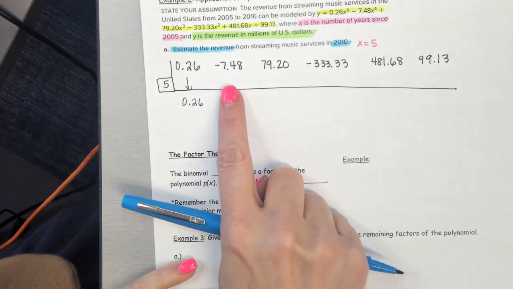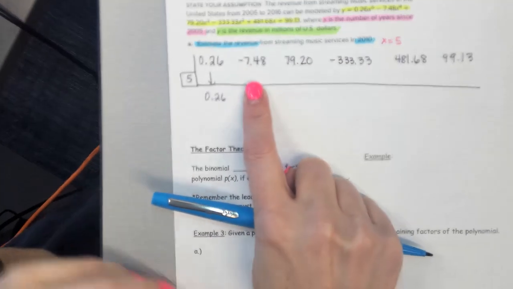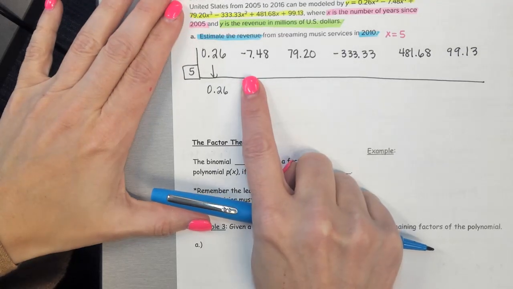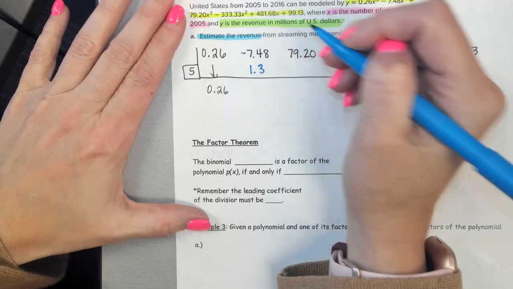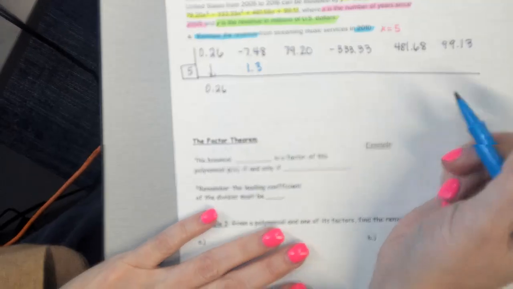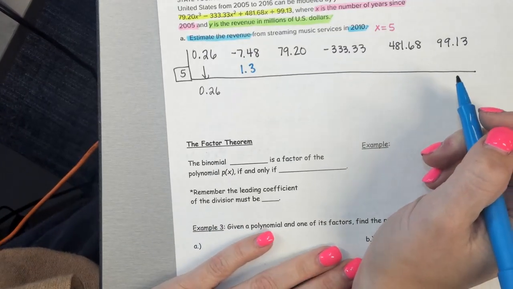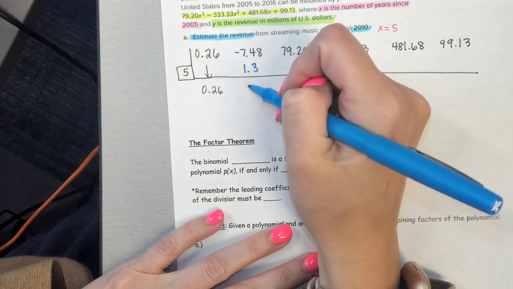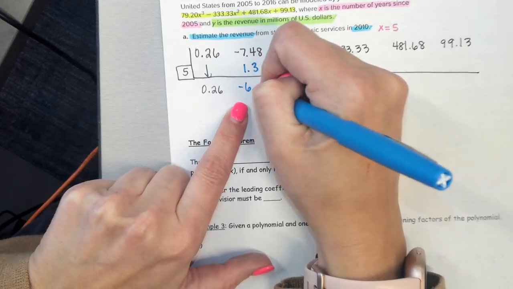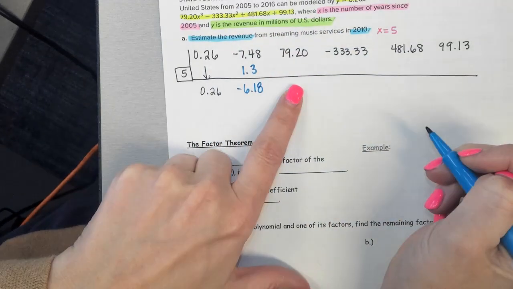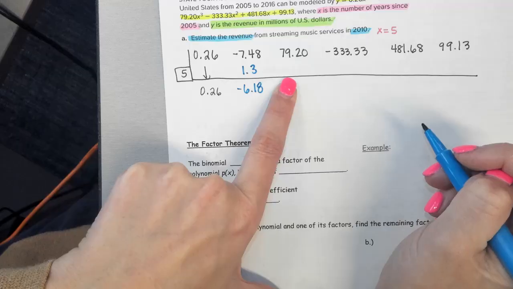All right, what would you get for this first blank here? 1.3. So you said it so excitedly before. 1.3. All right, and then Kobe, what'd you get when you added? Great. Okay, and then Noah, what'd you get for your next blank here?